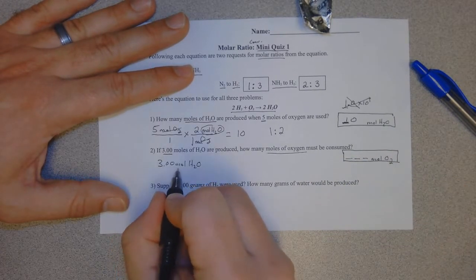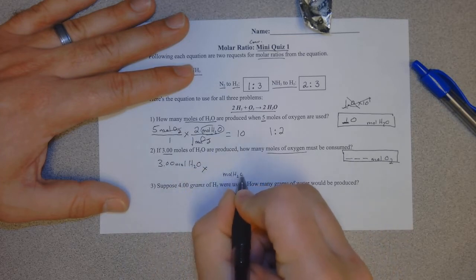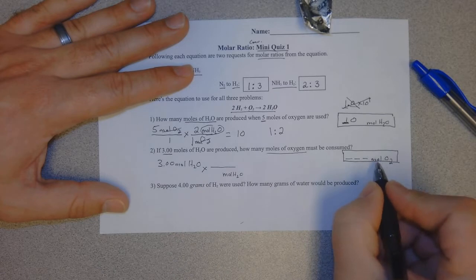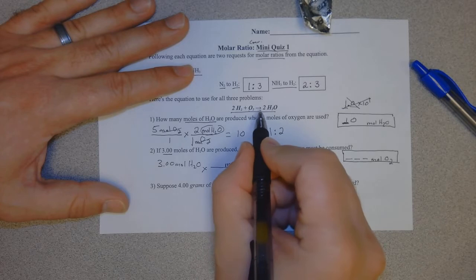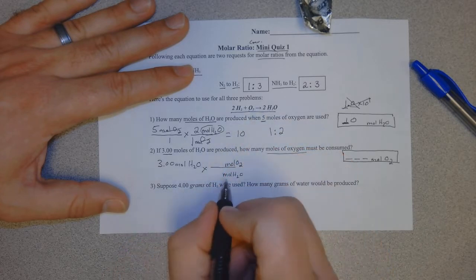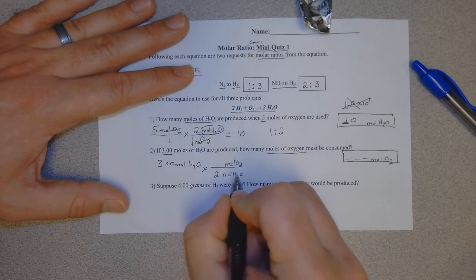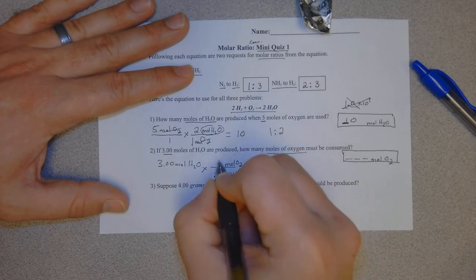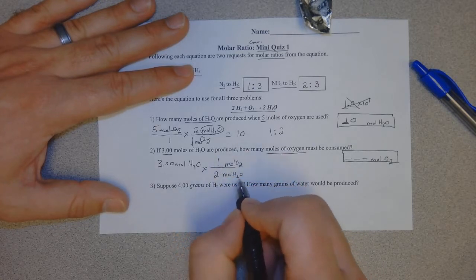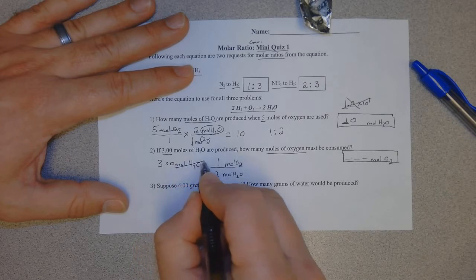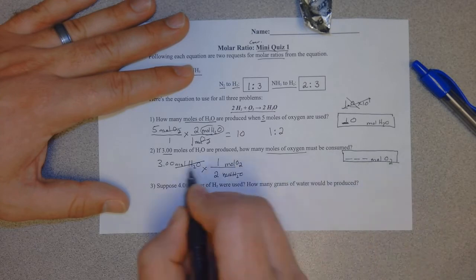I start with my given moles of H2O, and to get into moles of O2, I look at my balanced equation and I know that 2 moles of H2O is equal to 1 mole of O2. This is your molar ratio step. So the moles of H2O cancel out, I'm left with moles of O2, that's what I need, so I'm done converting.